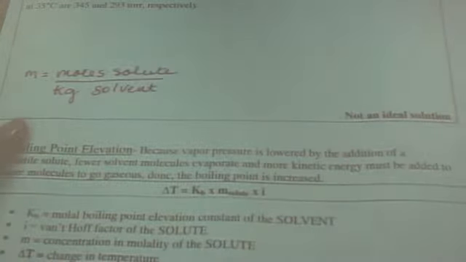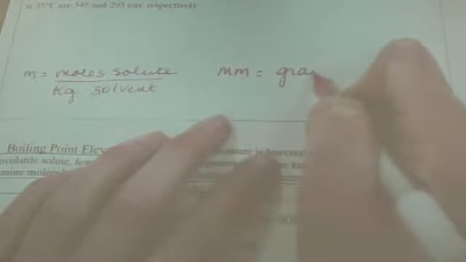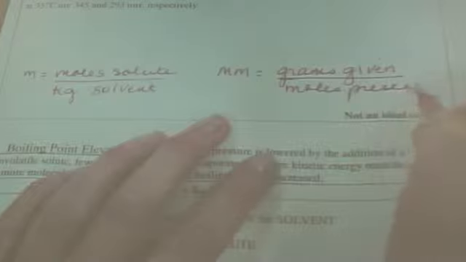And then one more useful thing for you to remember, and this formula is not written anywhere, people expect you to know that the molar mass of any compound is equal to the grams given over the moles present.